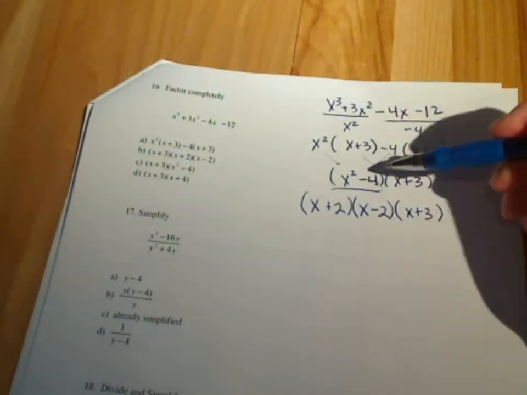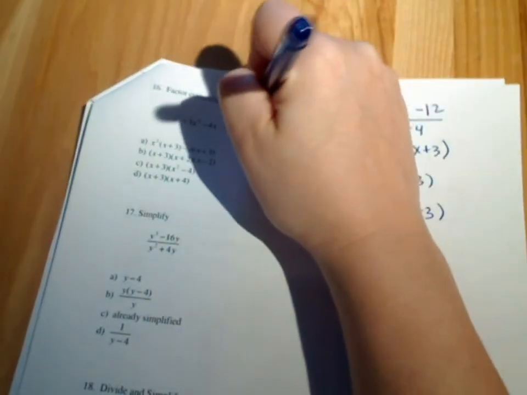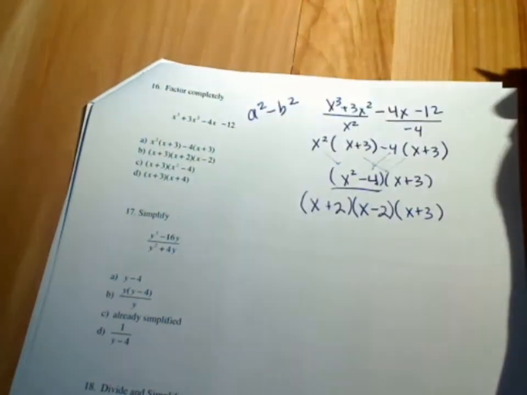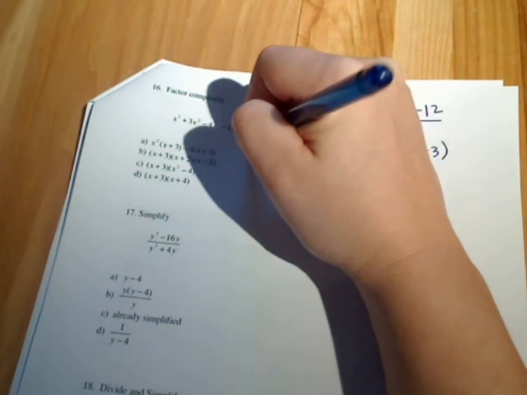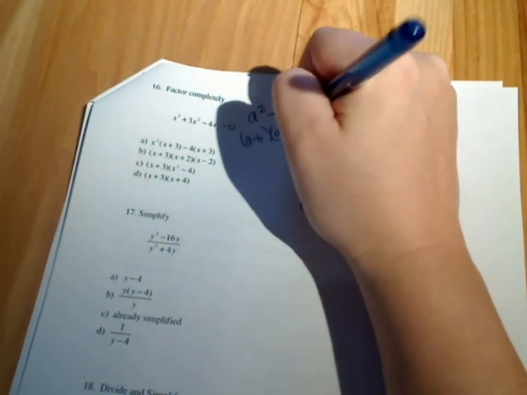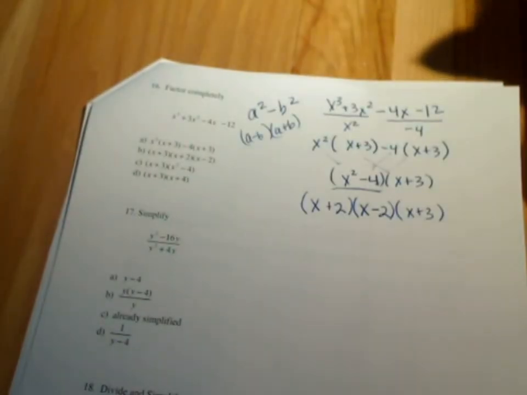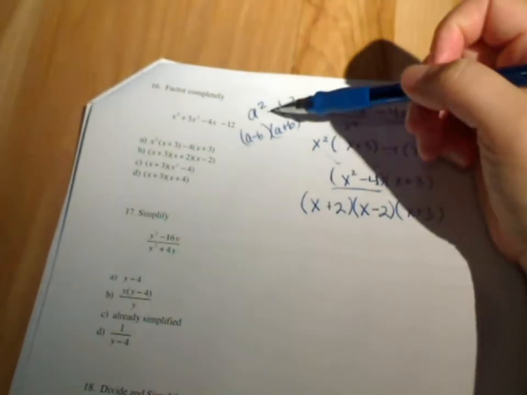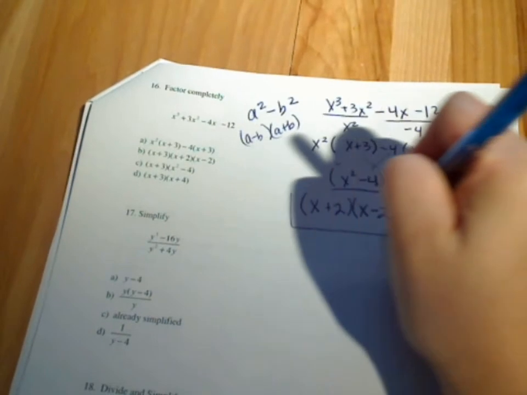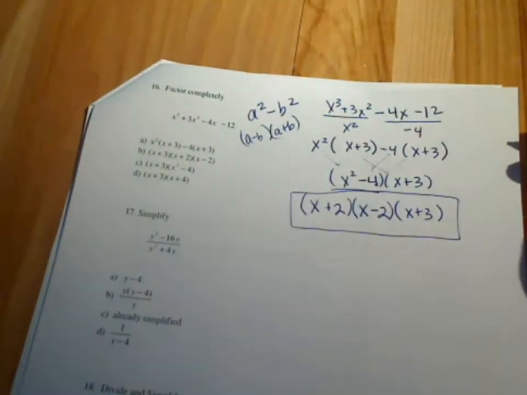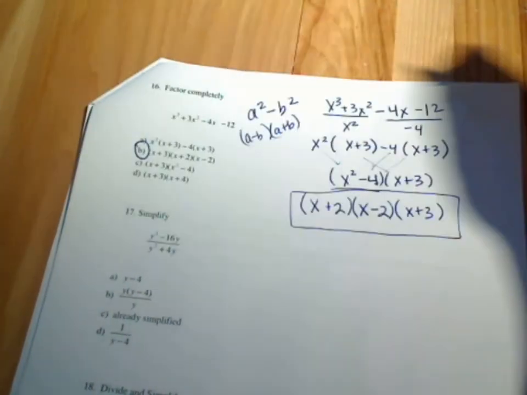This is a special case of factoring if you have a squared minus b squared. So these are perfect squares. It factors into a minus b and a plus b. If there was a plus sign originally here, you'd be done. But right now, since the subtraction sign is there, you end up with letter B.